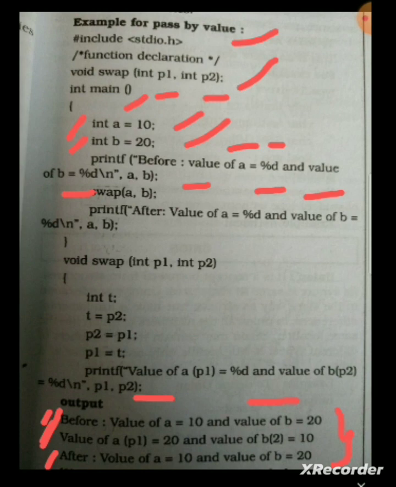Now I need to use this swap function: swap a comma b. Why? Because I need to interchange. Then what will happen? It will immediately go to the swap function. This is the function call. We have already seen this in the last class. If you haven't seen that video, go back to the earlier video, the functions introduction video, and then come back to this. When I call this function, it immediately goes to void swap(int p1, int p2).